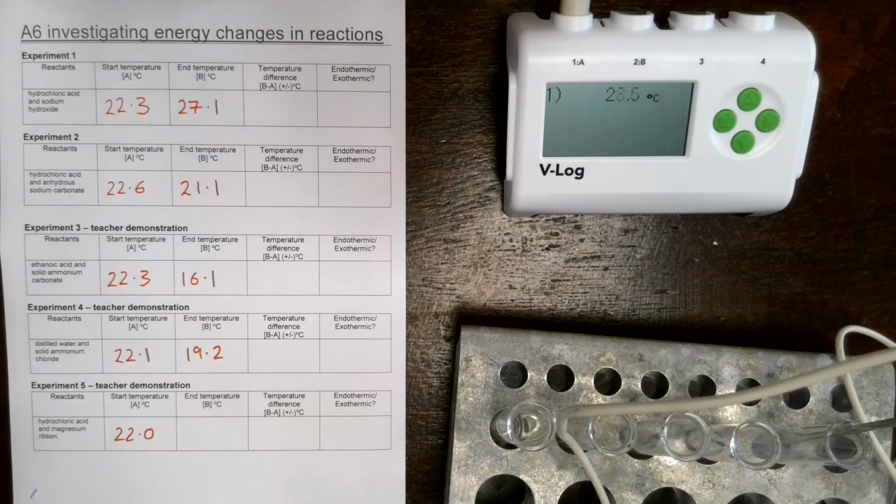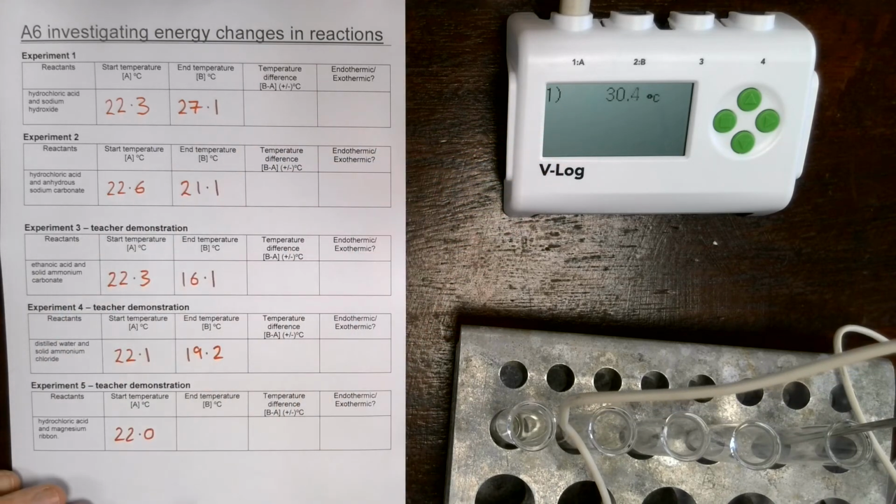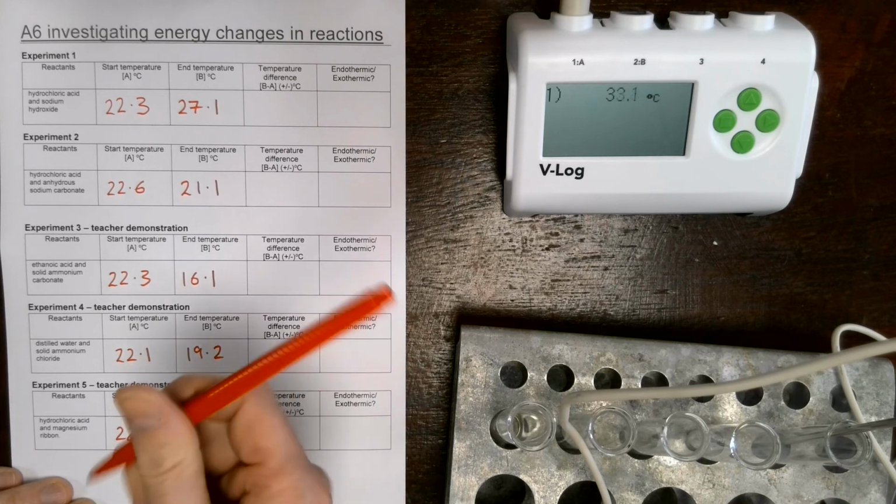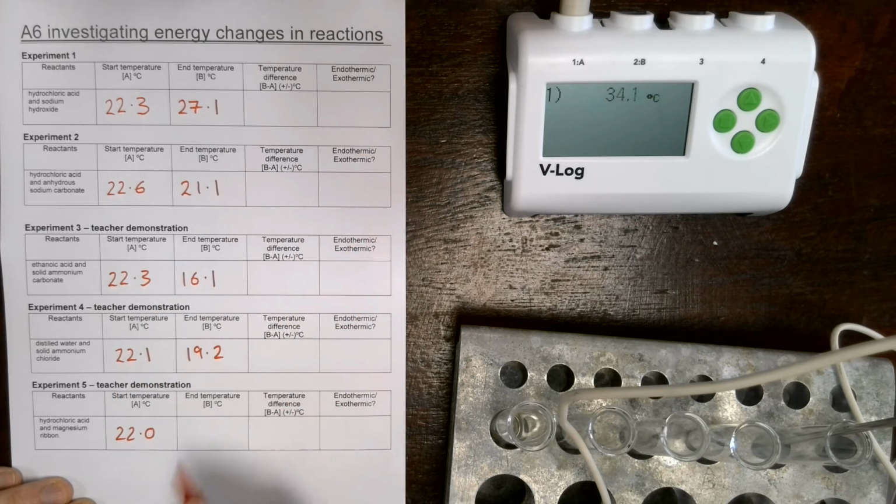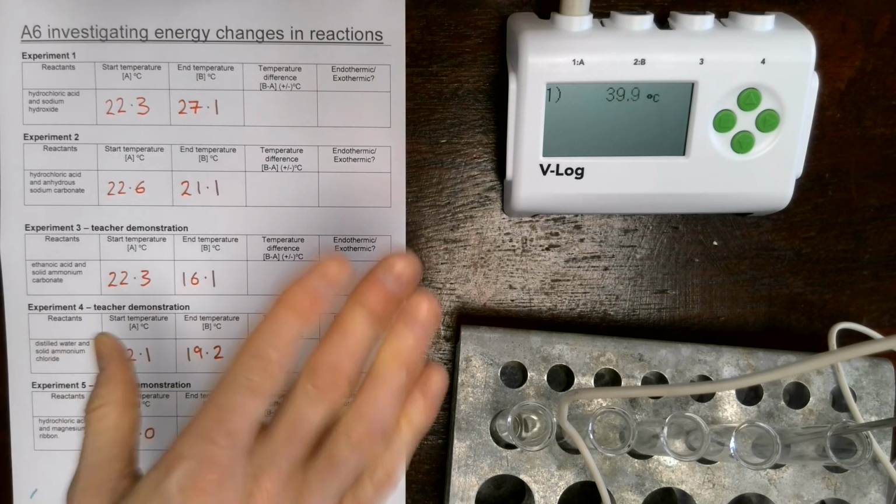Let's have a look at the numbers. So we have got an increase here. This one's going to keep going for quite a bit. So we'll get to a point and we'll just cut off the numbers for now. We just want to identify the temperature difference and if it's endothermic or exothermic. So I'll take my measurement at now, 37.9. That'll do. Right, that's going to keep going for a little bit.